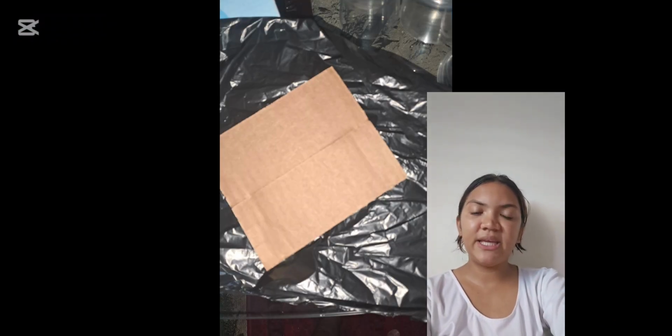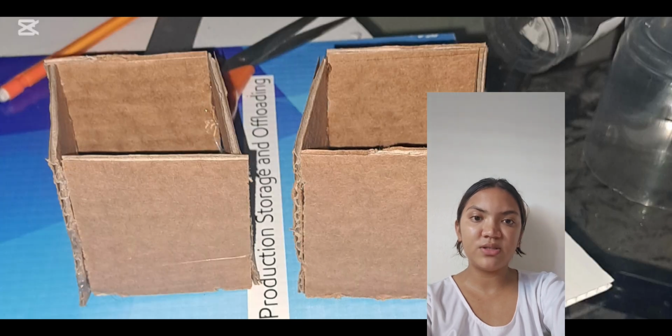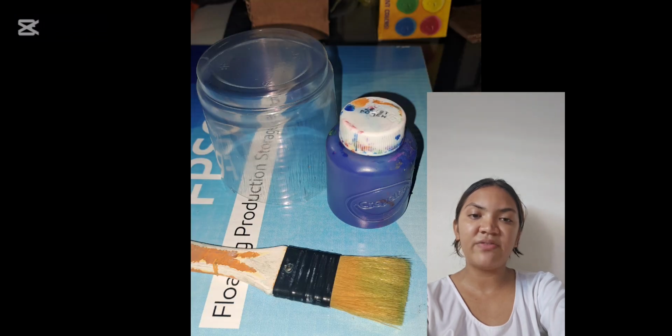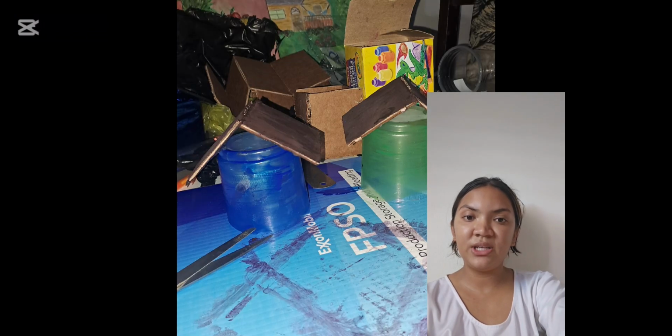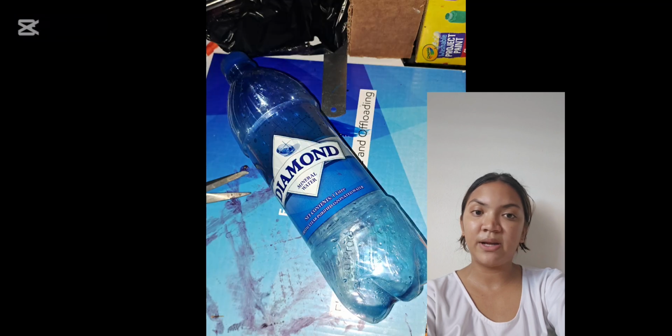Process of creating the educational model on plastic pollution. The construction of the educational model began by assembling small houses using pieces of cardboard, which were then covered with various colored plastic bags to add visual appeal. Additionally, plastic cups and bottles were cut and reshaped to form houses. The transparent plastic cups were painted with acrylic in different colors to enhance their appearance.